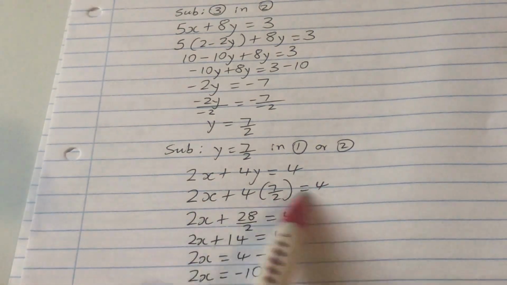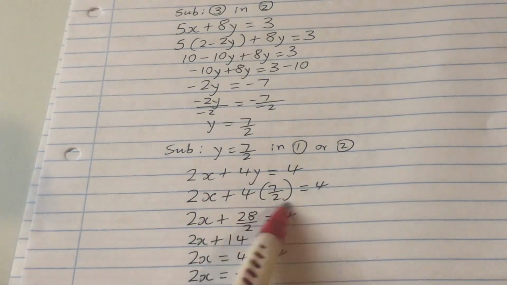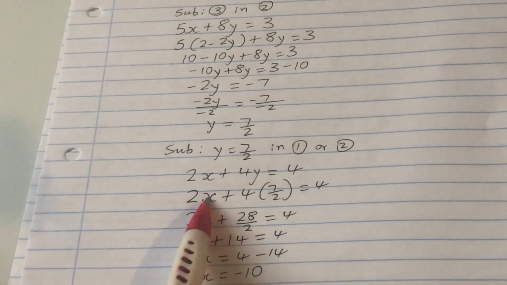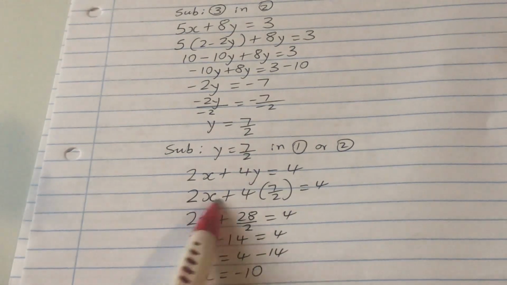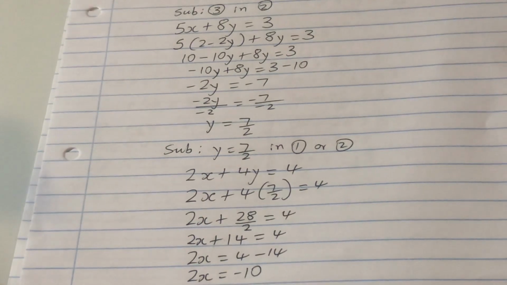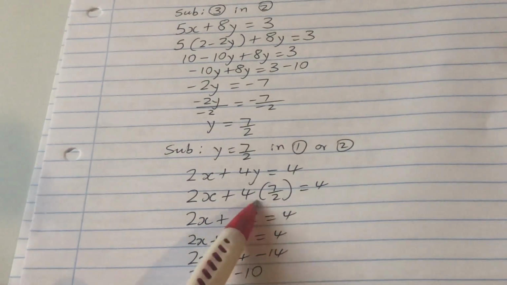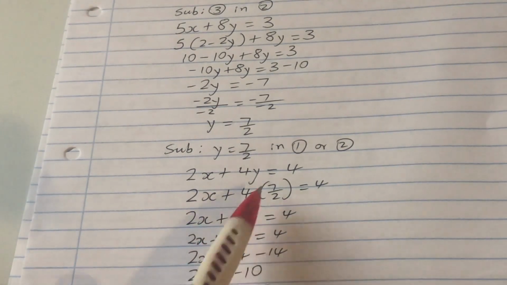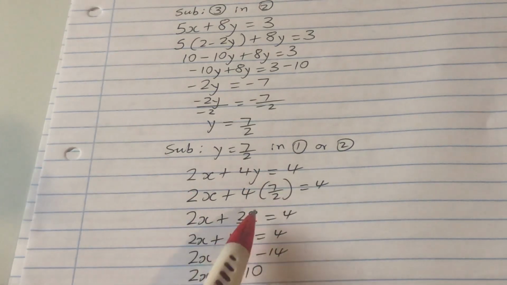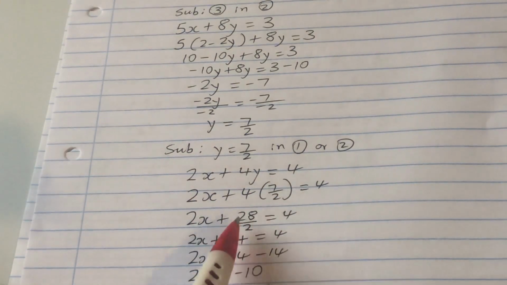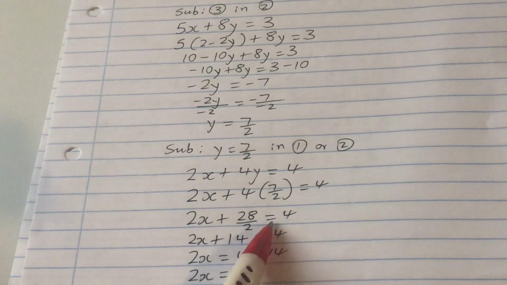If you check here, I only have x, and this tells me that for me to get the answer, I have to solve for x here. 2x plus, I'll get rid of the bracket by saying 4 times 7, which is 28 over 2, equals 4.